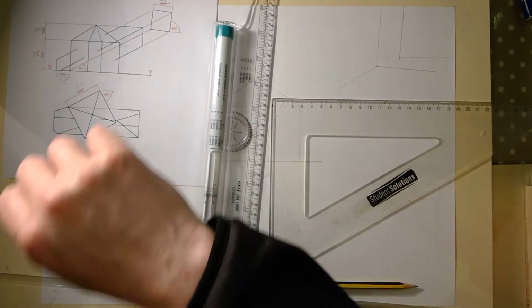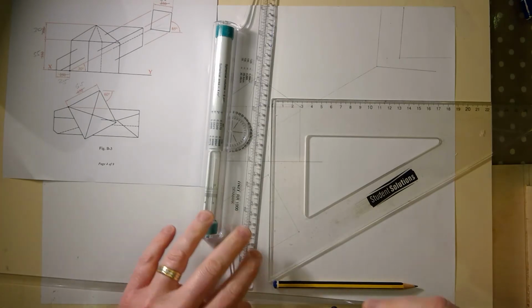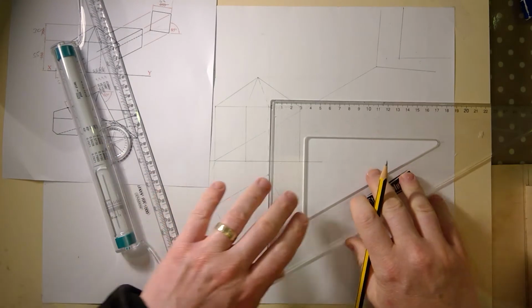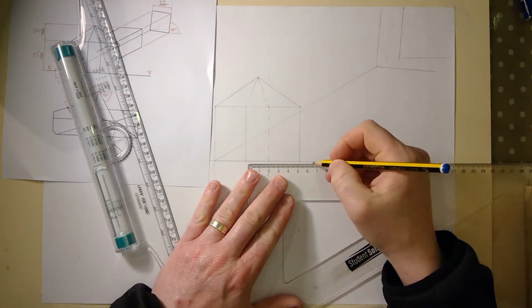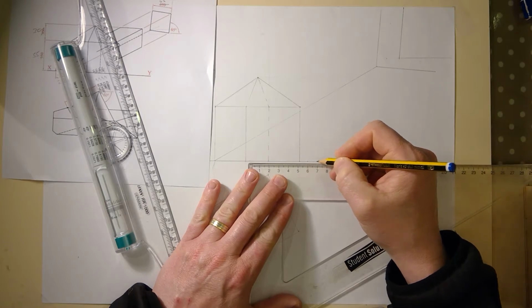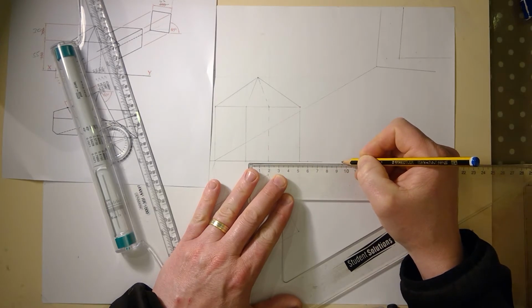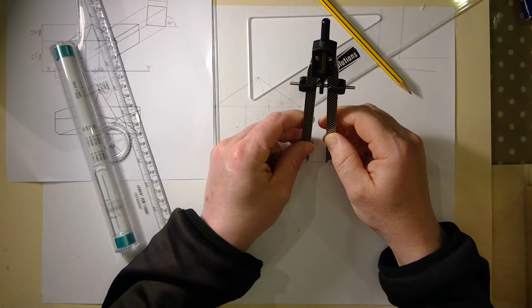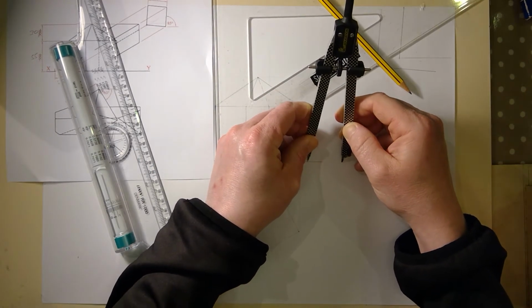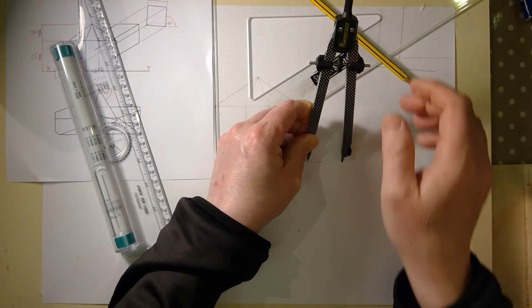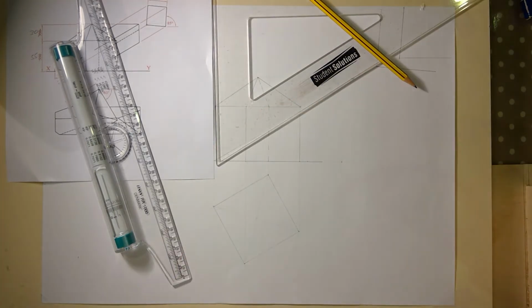Okay, so I set my compass to my 35. Just marking off that this is the 35 now that I'm going to use to set my compass to. So my compass there now is set to that distance there of 35 millimeters.